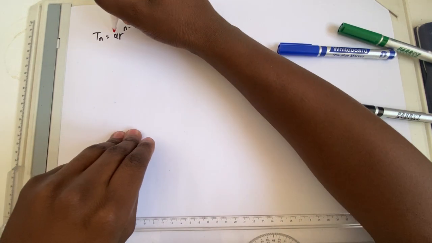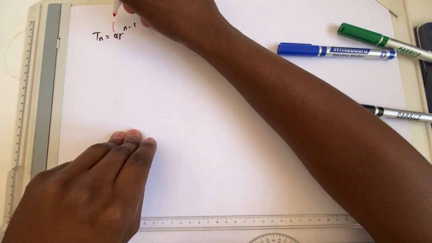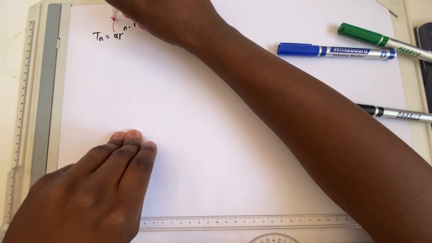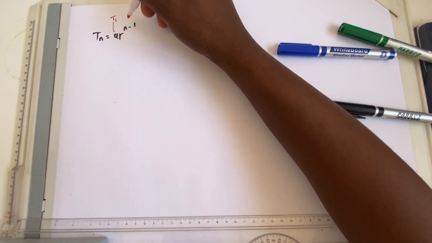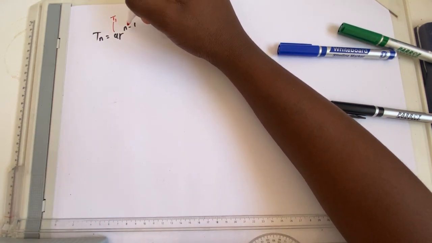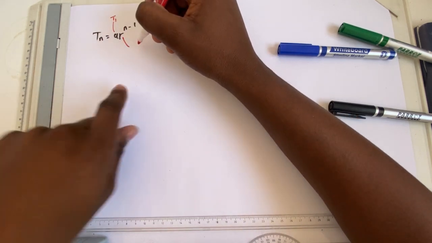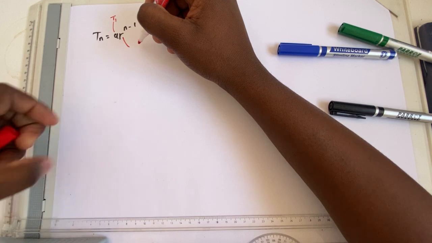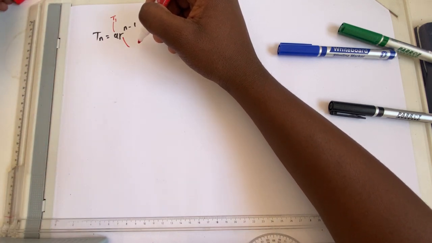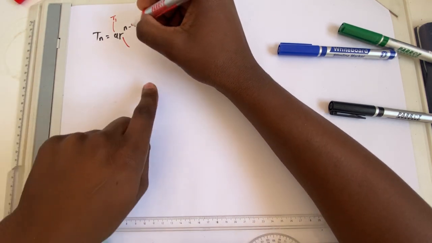Here, it is going to be a. This a is our term number 1, which is the first value of the sequence that we are dealing with. And then this r is the common ratio that we use to move from the first term to the second, from the second to the third, and so forth.